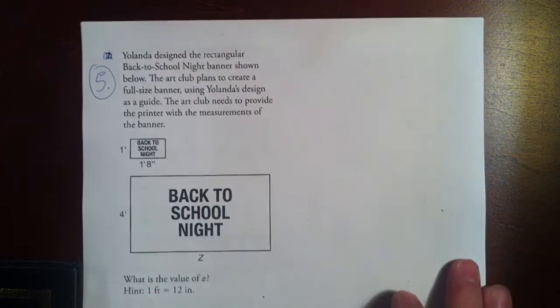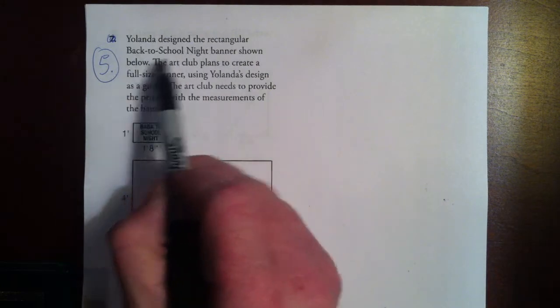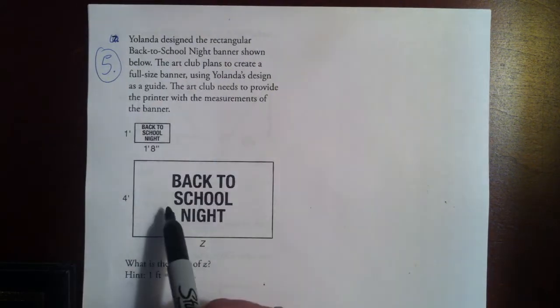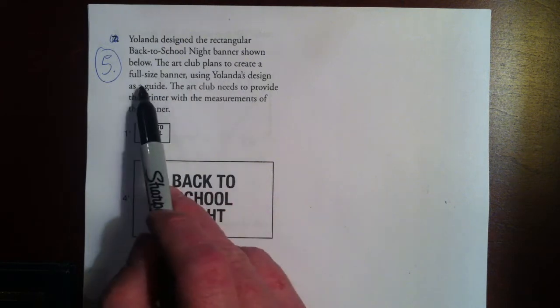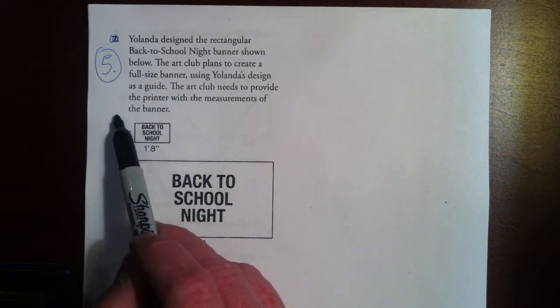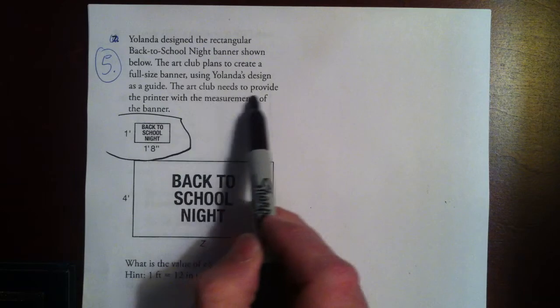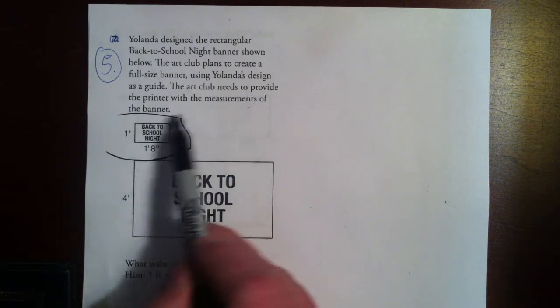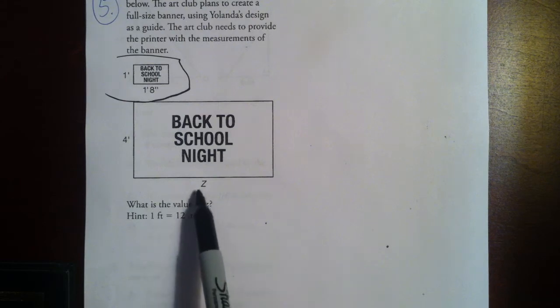Now this one you have to pay close attention to as well. Yolanda designed the rectangular back-to-school night banner shown below. The art club plans to create a full-size banner, so she created this one. But the art club wants to create one like this. The art club needs to provide the printer with the measurements of the banner. What is the value of Z?